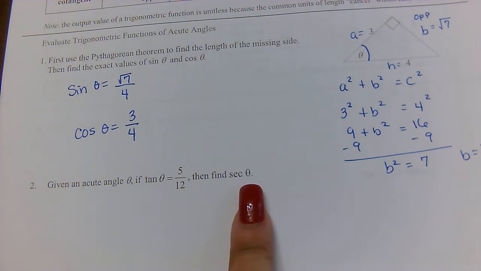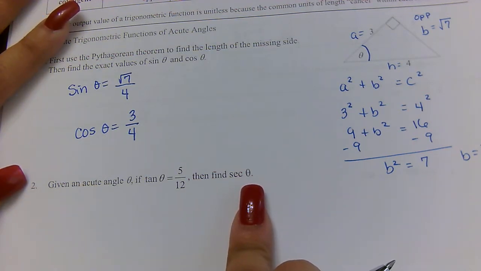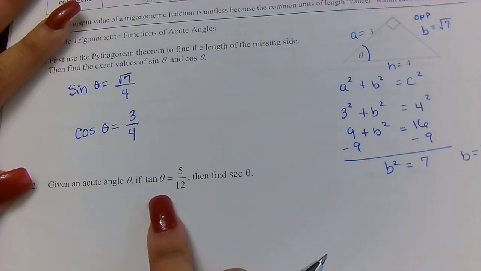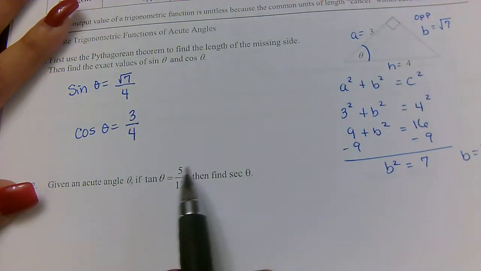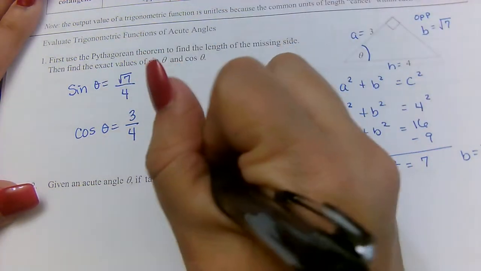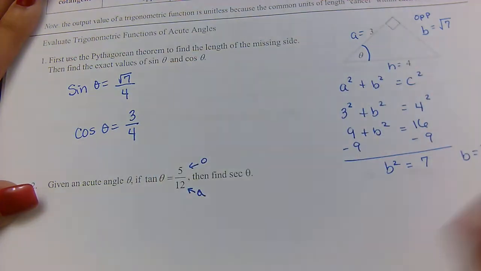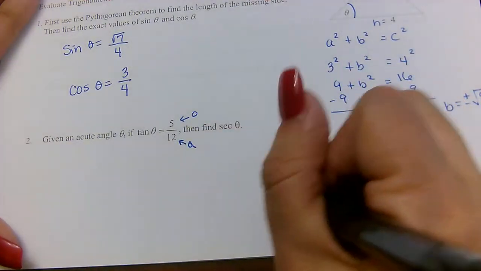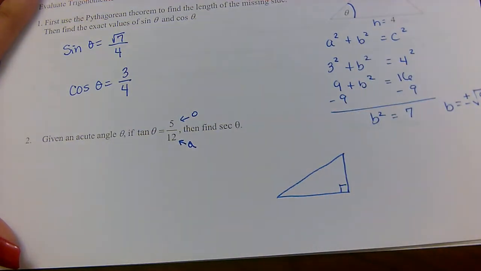All right, next one, it says, given an acute angle, if tangent theta is this over this, then find secant theta. All right, here's another one where I'm always going to recommend that you draw your triangle, so let's go ahead and do that. Remember, if you have tangent, tangent is going to be opposite over adjacent. So I'm going to go ahead and put opposite here, and I'm going to put adjacent there. Let's draw our triangle. Okay, I usually draw it in the first quadrant. It will be good for you to do that.